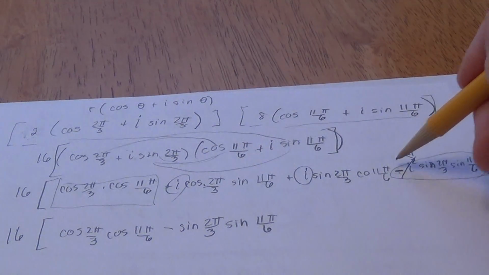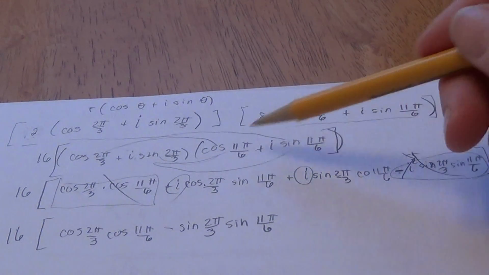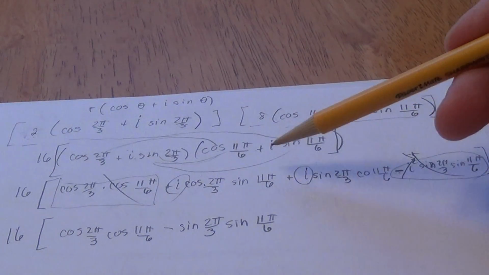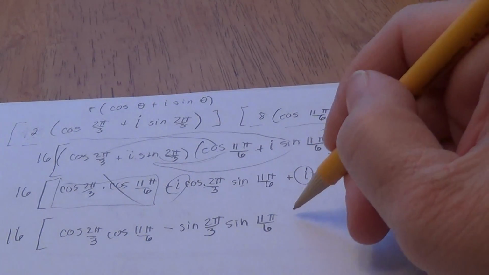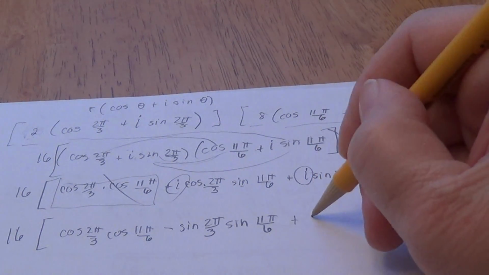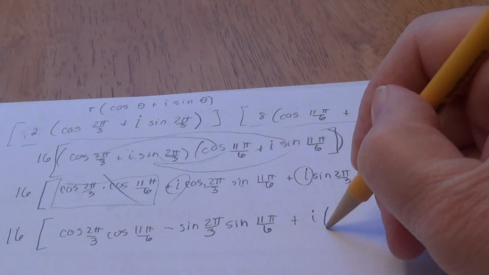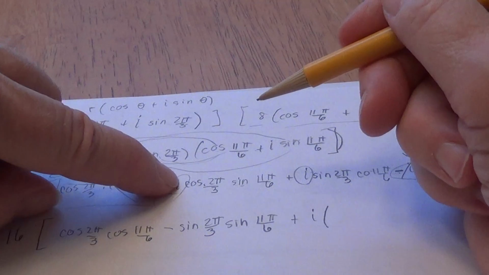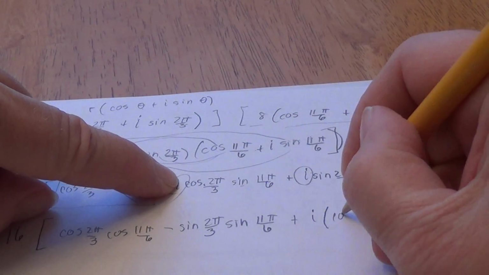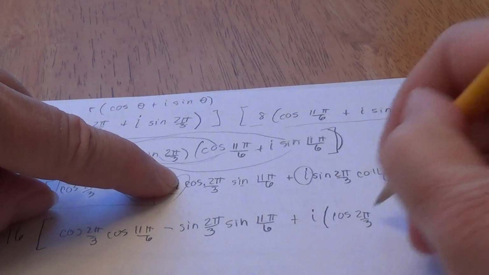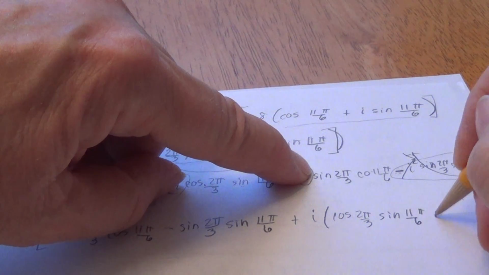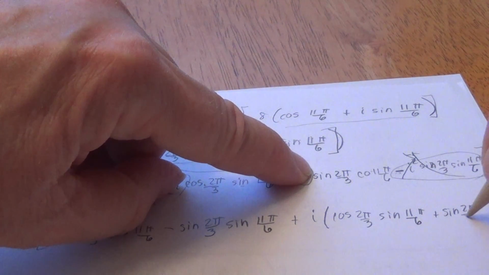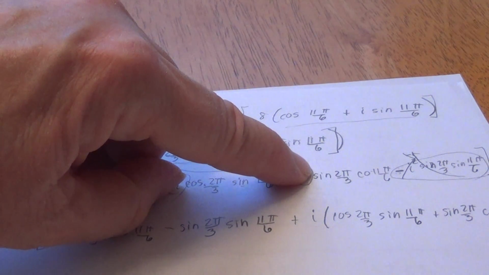Alright, then I've taken care of this one. Let me just cross it out so I realize I've already rewritten it. Now I have this term with an i and this term with an i. So I'm just going to pull the i out of those terms and put it out in front. And what's left on this term when I pull the i out? Cosine 2 pi over 3 sine 11 pi over 6. And when I pull the i out of this, what's left? Sine of 2 pi over 3 cosine 11 pi over 6.